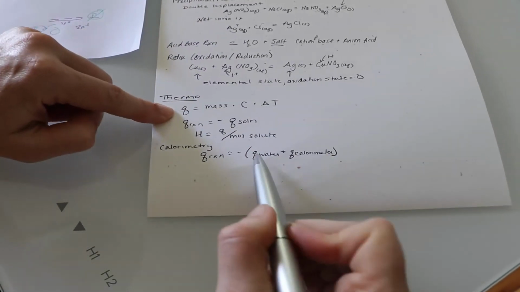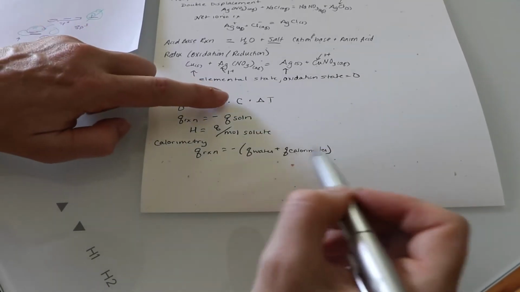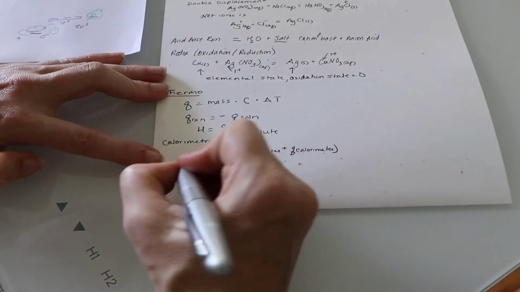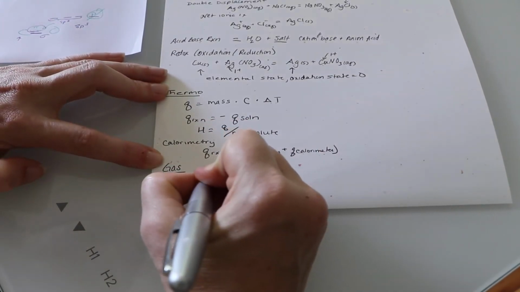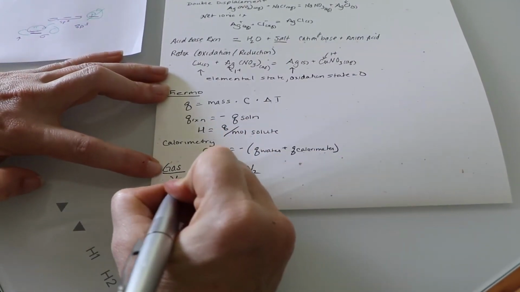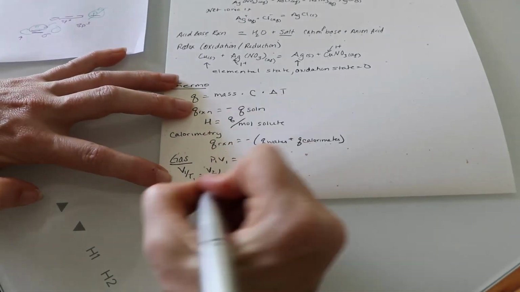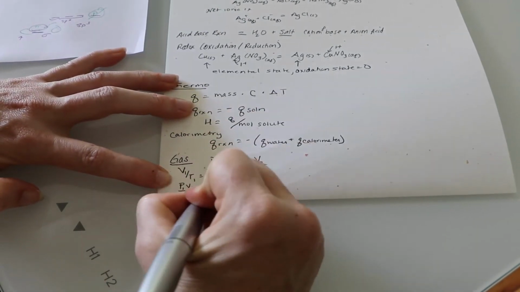And in calorimetry, you have the Q of the reaction is equal to the negative Q of the water. You can parse this out and put it in pieces so that the Q of the water is mass times C times delta T, plus the Q of the calorimeter is C times delta T, if that helps you. However, I'm just writing down the reminder things.